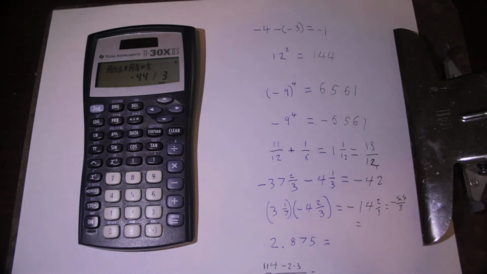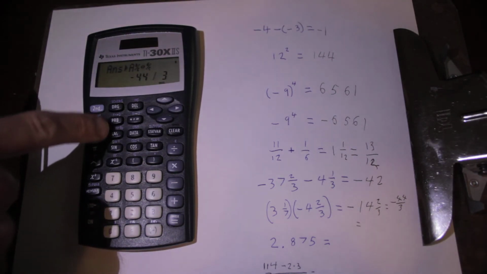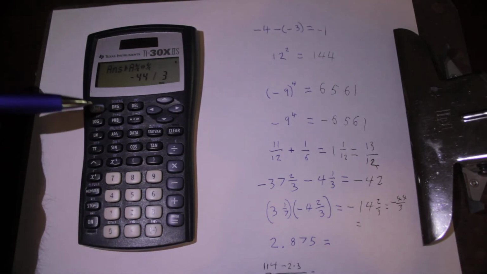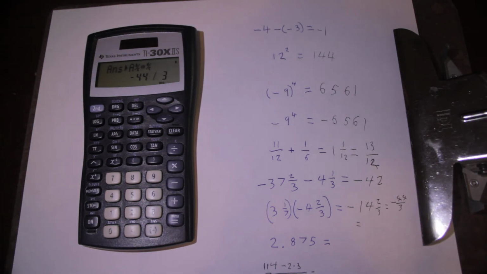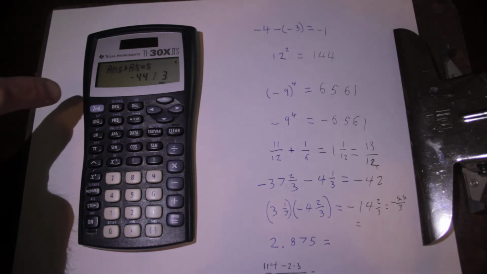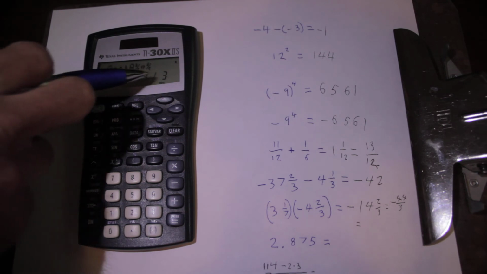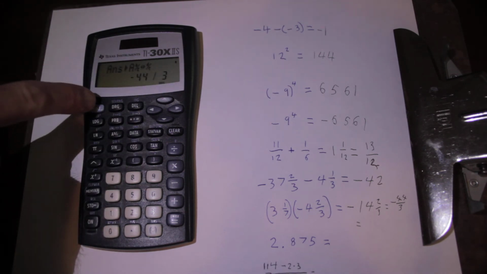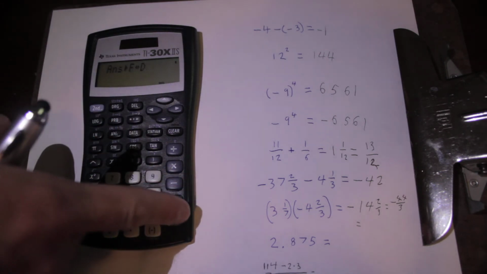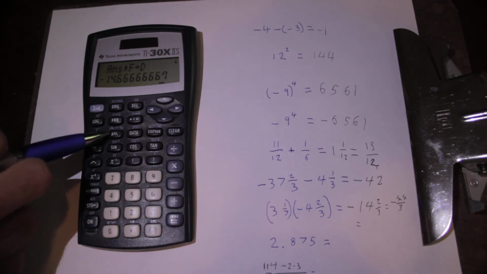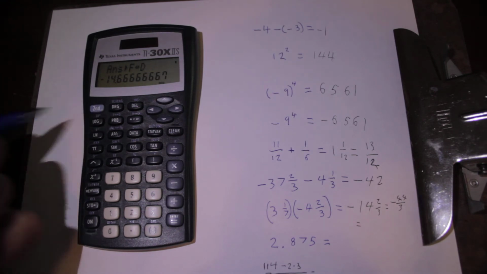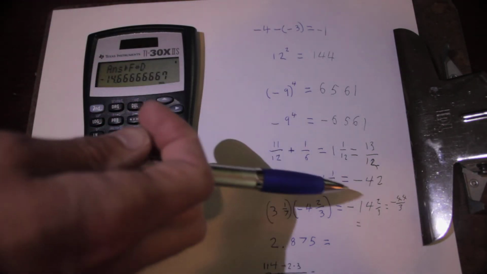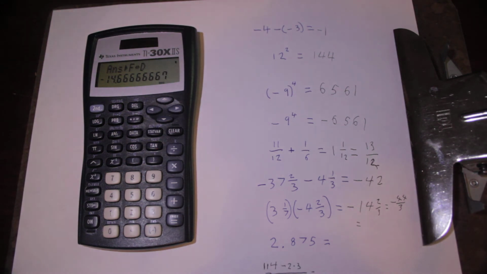Let's do a little bit more. Right above the ABC button is the PRB button, and written in blue letters above that button, it says F with a double arrow and a D. That stands for fraction convert to decimal. So to convert this -44 thirds into a decimal, push second FD, enter. And again, that's on the button right above ABC, the PRB button. Above the PRB button, you see F double arrow D. So that converted our -44 thirds into a decimal.